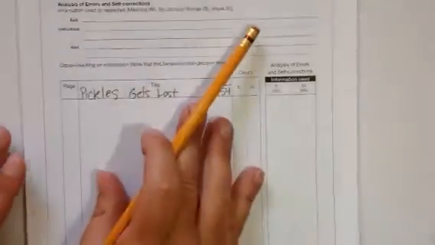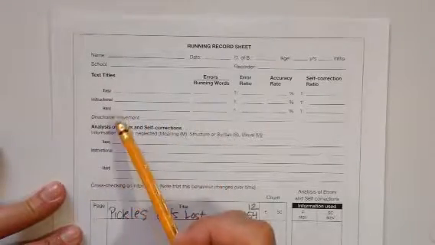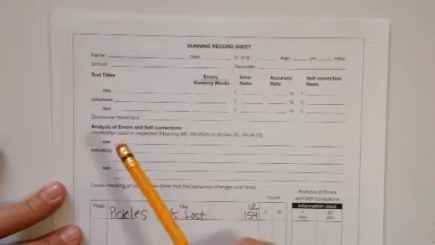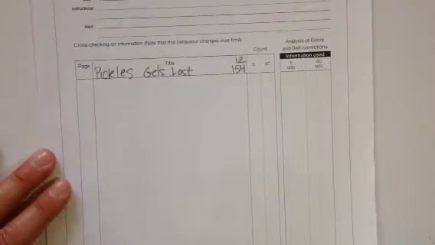We don't put the title of the book up here where it says text titles. That's for after the fact, because right now you don't know if the book is going to be easy, instructional, or hard. So it goes in this spot, and later we'll look at the top of the page.